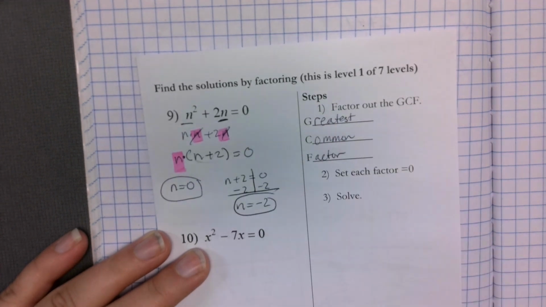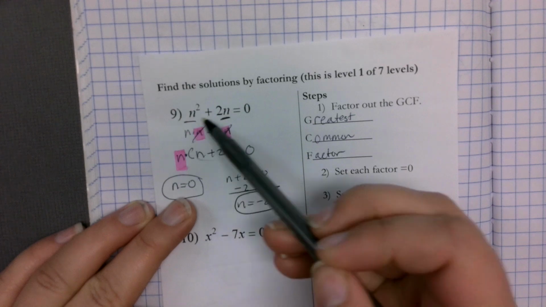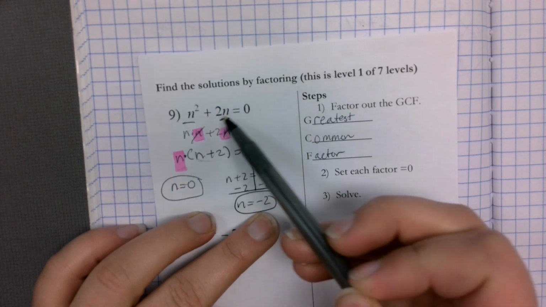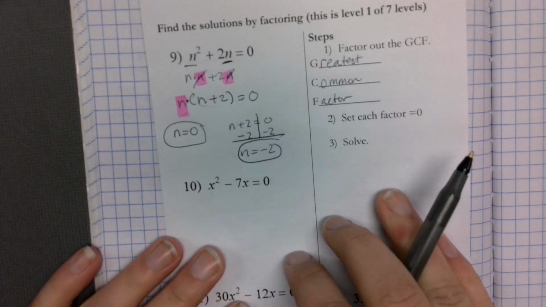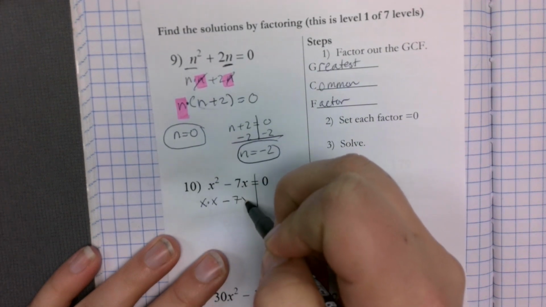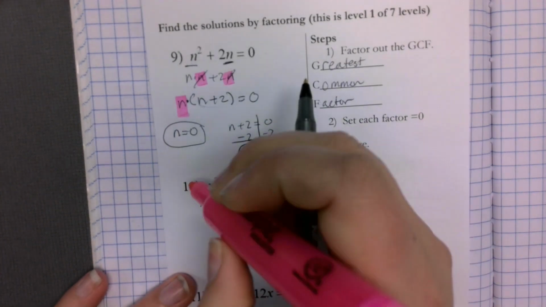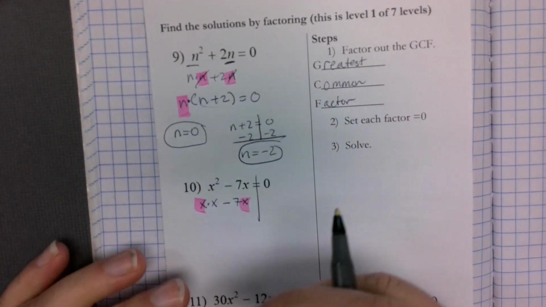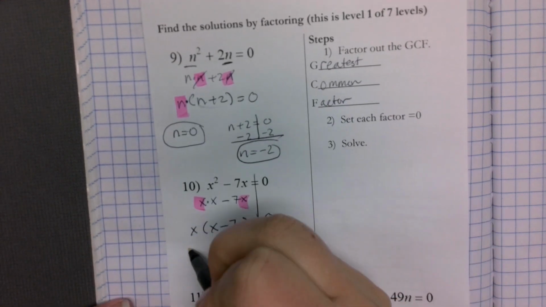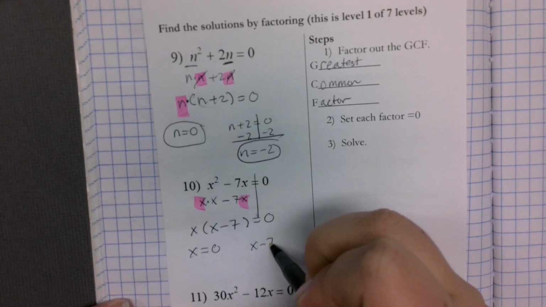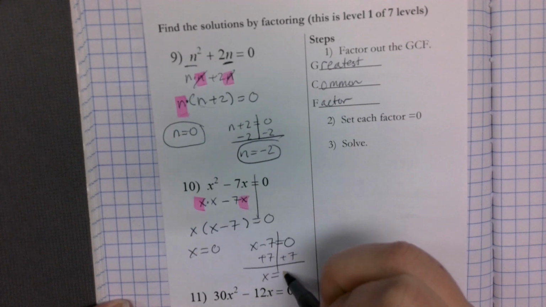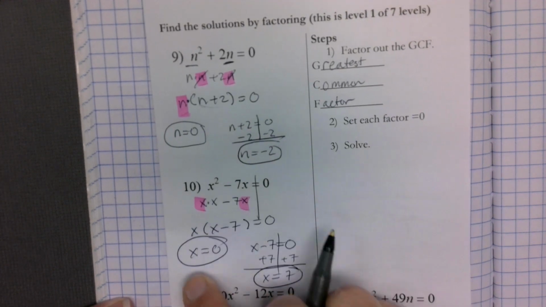Now you should be able to easily see that if I plugged in 0, I'd get 0. And if I plug in -2, I'd have 4 take away 4, which is 0. Same concept here. This is like an x times x. I'm going to take the x out of both of them. Set each factor equal to 0. Have 2 factors.